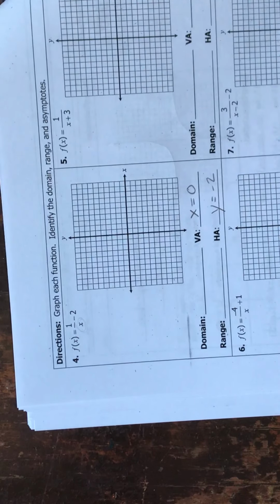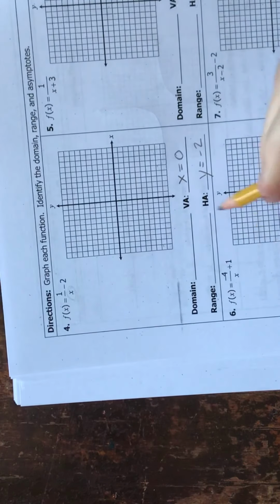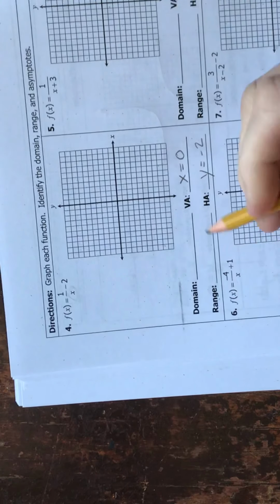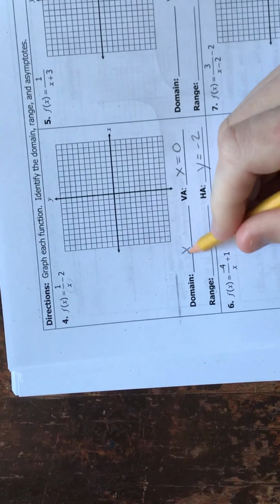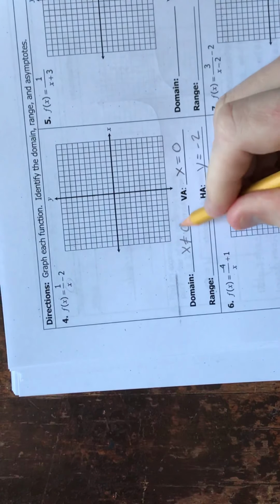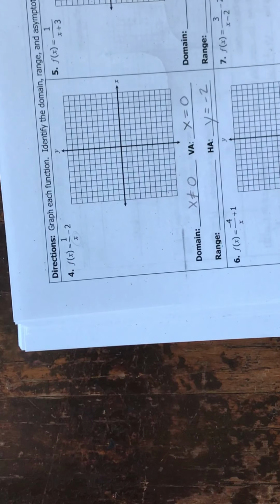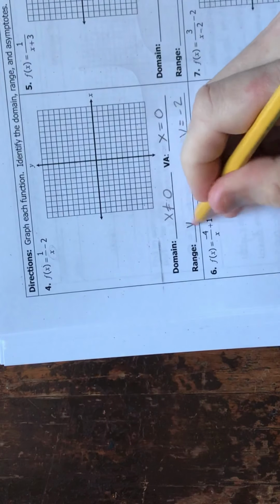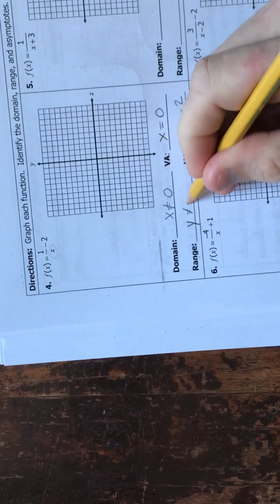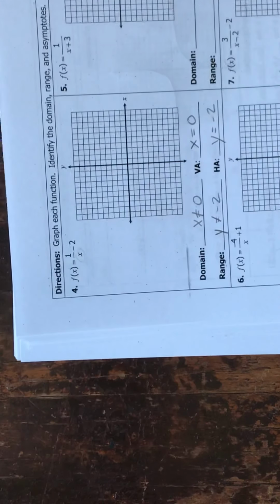Okay, so conveniently, those are actually going to be the two values that restrict our domain and range. So for our domain, x can equal anything but 0. So the way we would write that is x cannot equal 0. And the reason it can't equal 0 is because we have a vertical asymptote there. And then for our range, y can equal anything but -2.